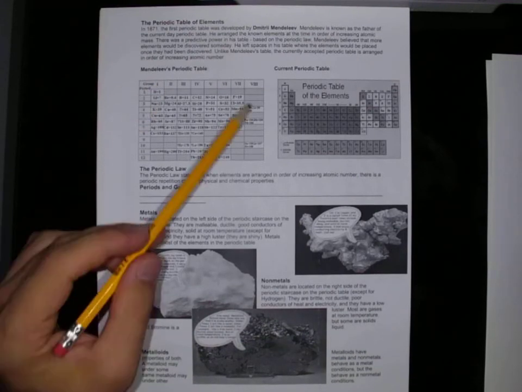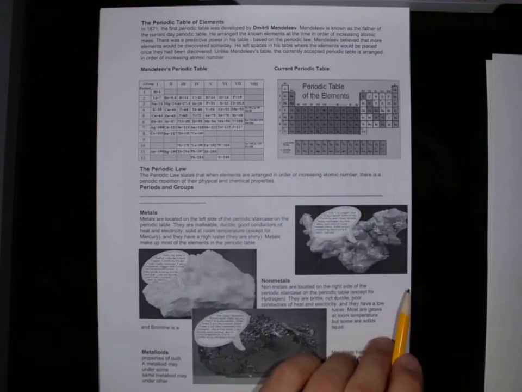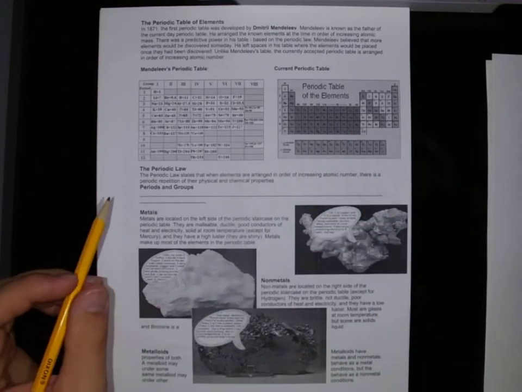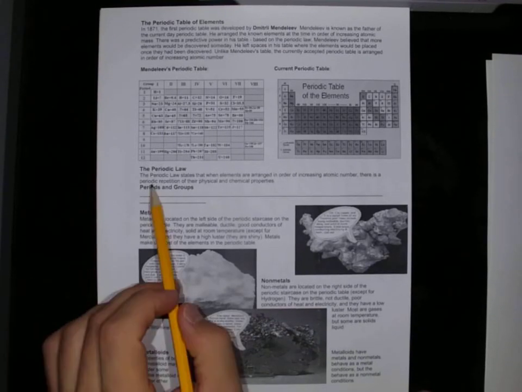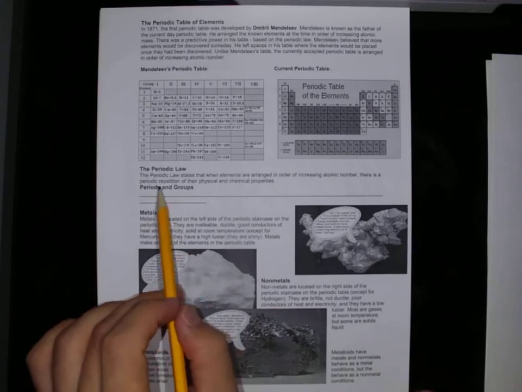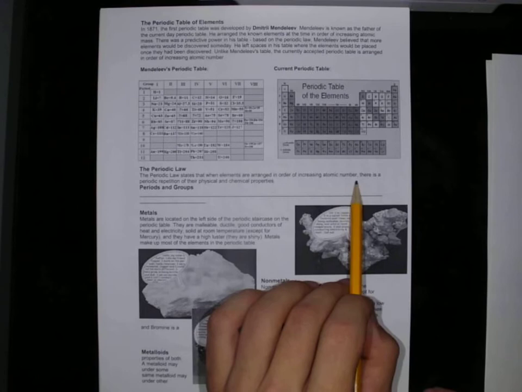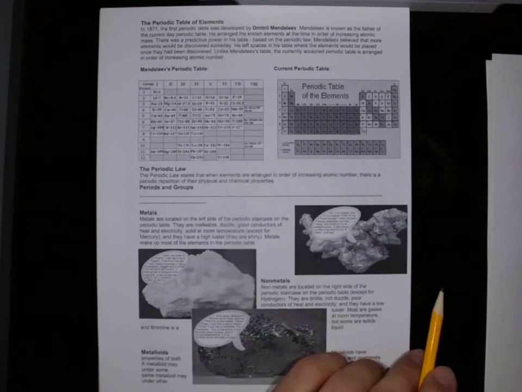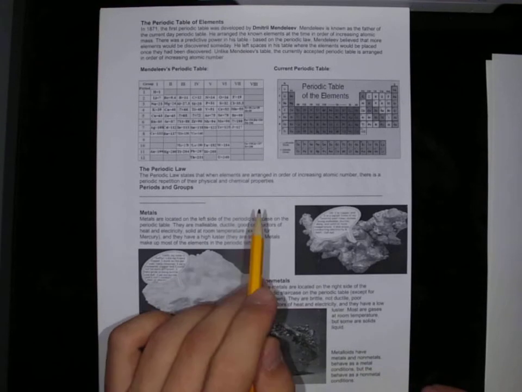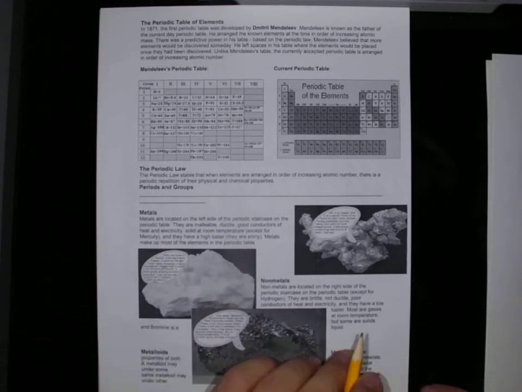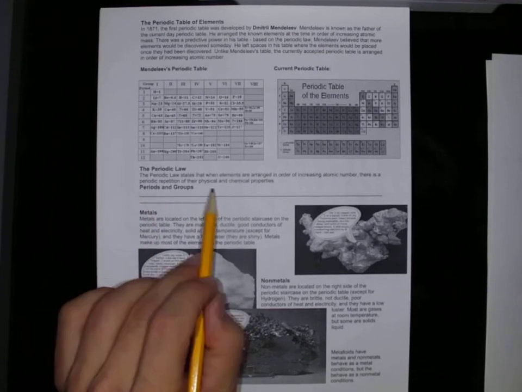So Mendeleev created one periodic table, and it has developed into our current periodic table. One of the pieces of information that we can get out of our periodic table is the periodic law, right? So the periodic law states that when elements are arranged in order of increasing atomic number, which they are, we'll talk more about that later, there is a periodic repetition of their physical and chemical properties, okay? And this periodic law manifests in the periods and the groups, okay? So it shows up when we look at periods and groups.